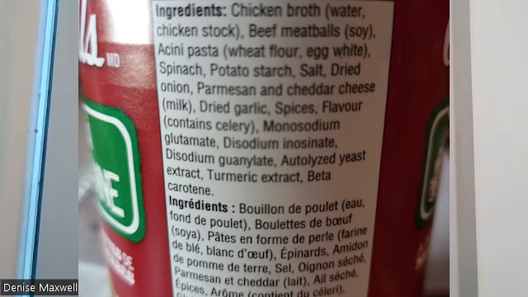Now, that can be a problem for some people. If it doesn't say gluten-free on the package, for example, and they have an ingredient that's called flavor, that flavor may contain gluten. So if you need to be gluten-free, then that's one of the things that you have to be careful of.